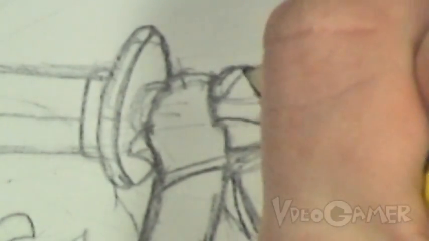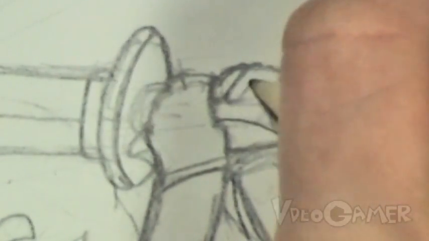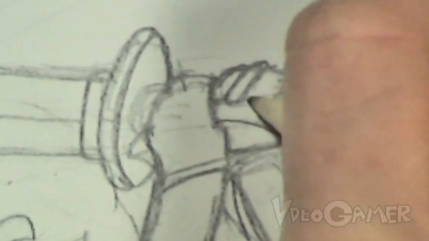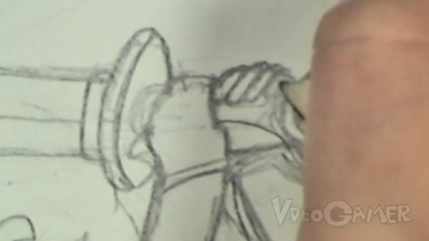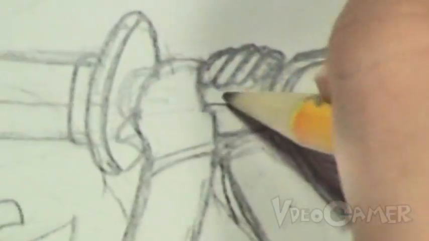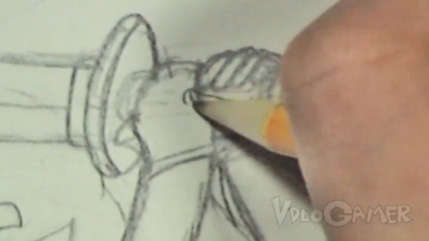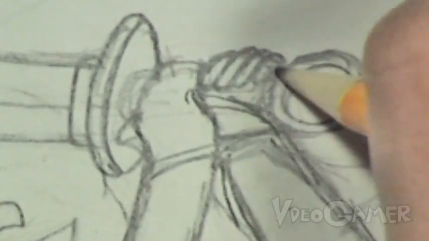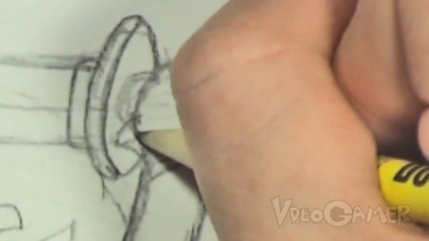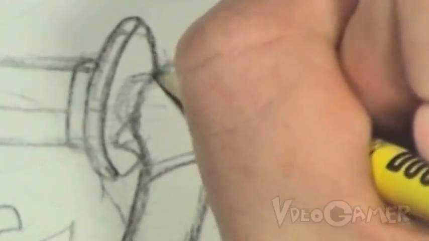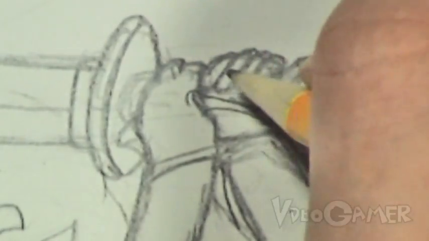Now we're going to do some serious work on the hands. Pretty much what you want to do for the fingers is just make some angled rectangles going across the blade, and it's pretty much their general shape. You can make it look like they're wrapping around it more, but his hands are kind of tiny compared to the sword. So that looks pretty good.